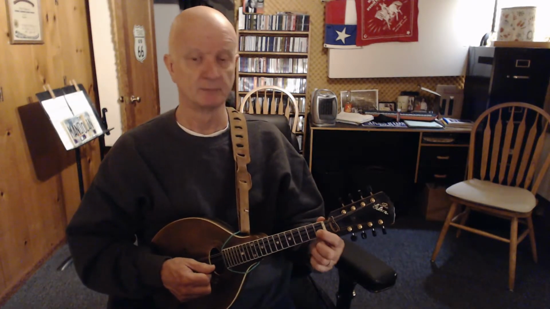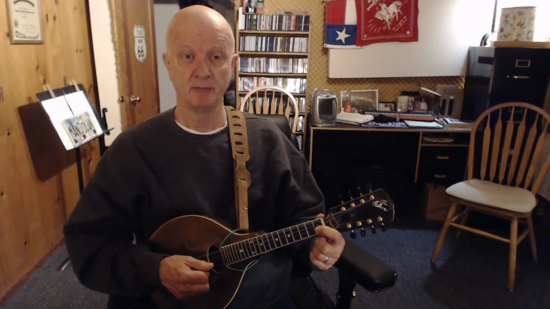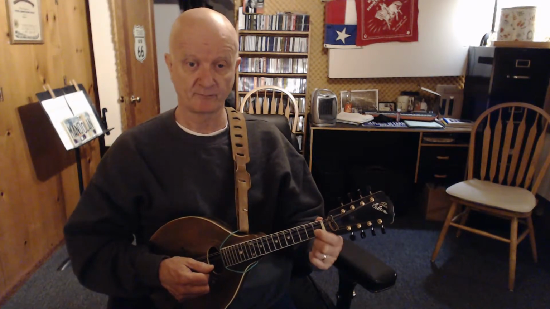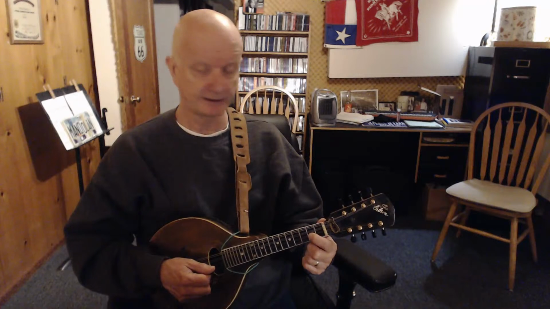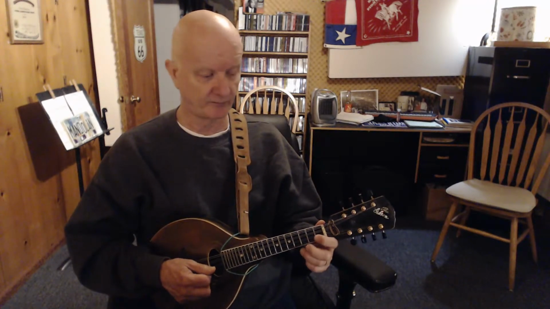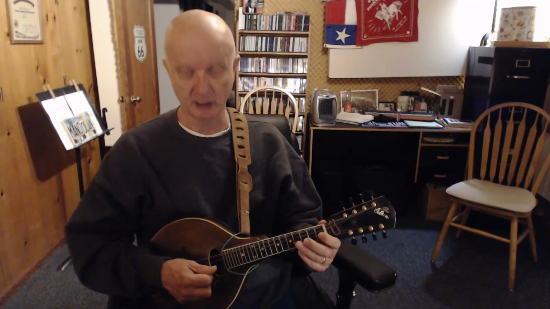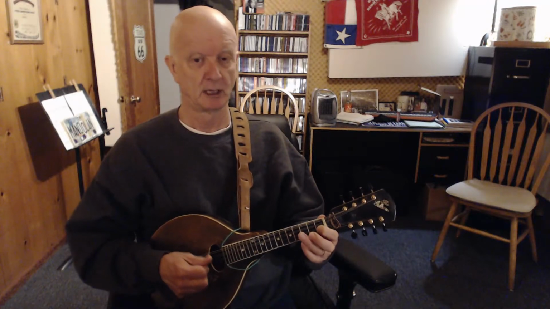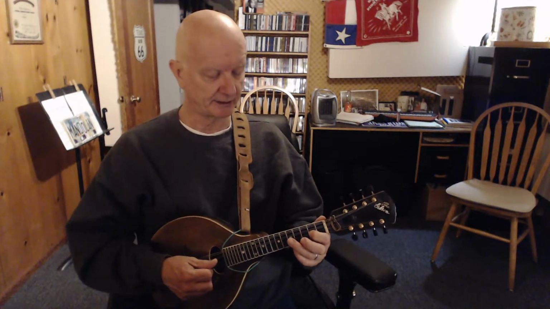So let's go through it. B flat into B, so the 1st fret on A into the 2nd fret on A, and I'm going to use the index finger for both. I'm going to start on an upstroke, then play a downstroke on the 2nd fret.